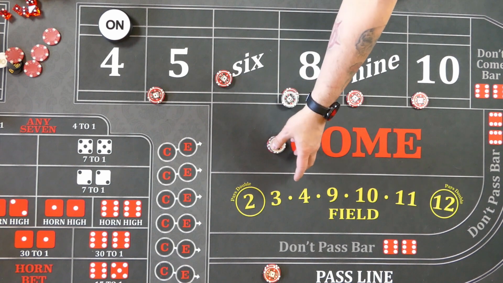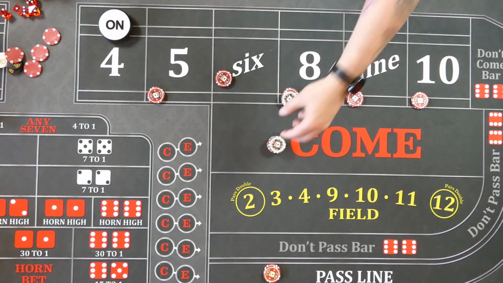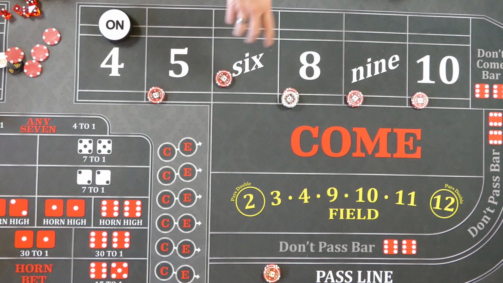If they don't say anything, we can't automatically give them odds. We would just return all their money to them, and they have their come bet, and that is it. Okay.